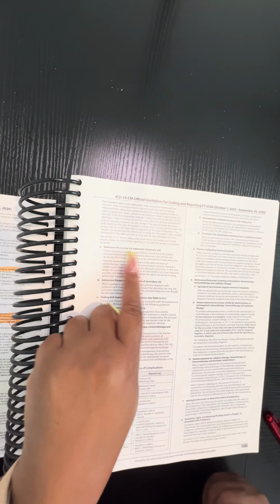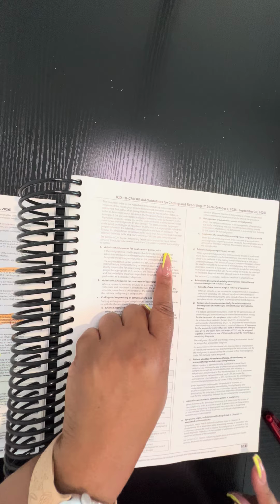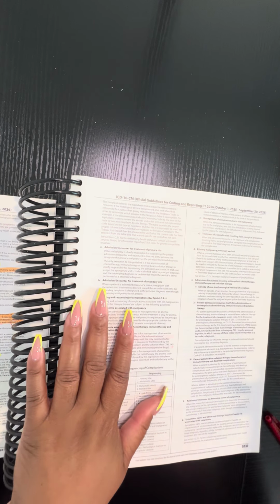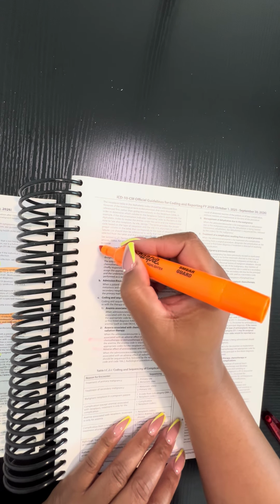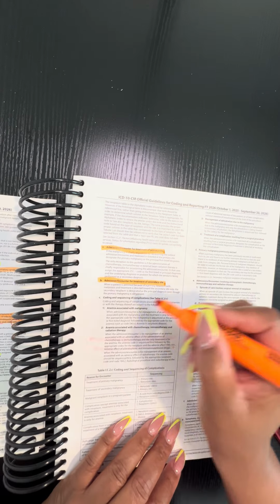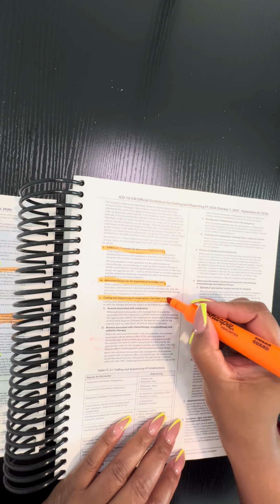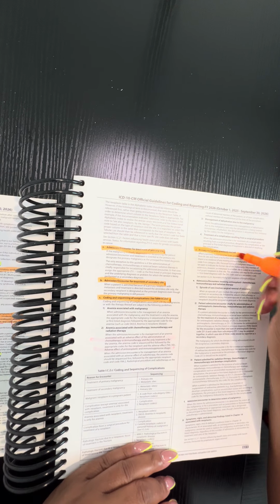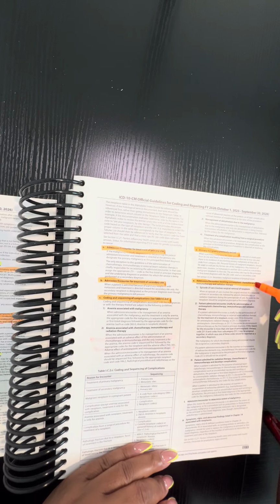A, admission encounter for treatment of primary site on page G11. All right, let's get into it. So let's do a little different. We're going to do the orange here. You can do this if you want to. We're just making these things stand out. These are all the letters.